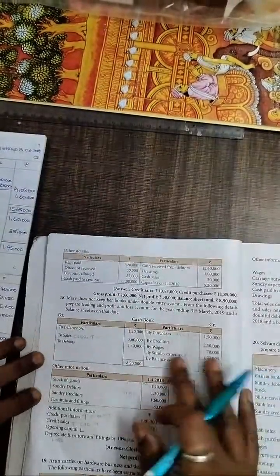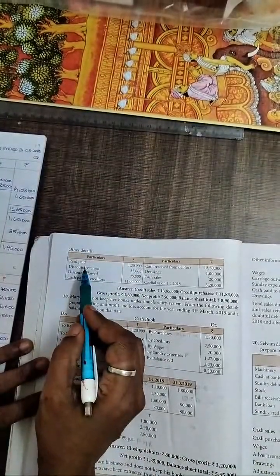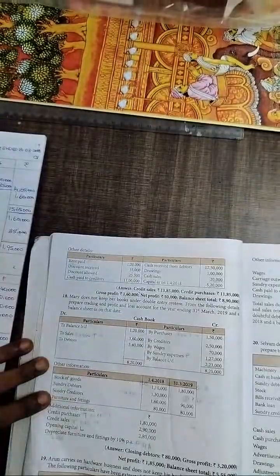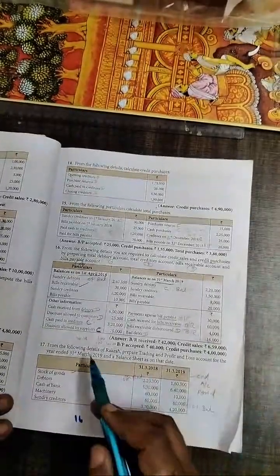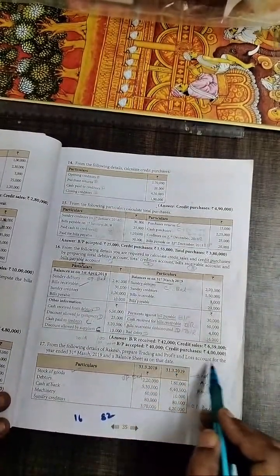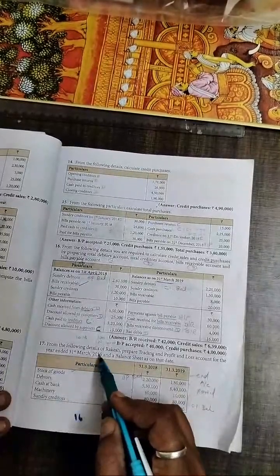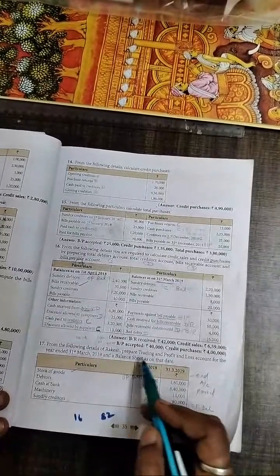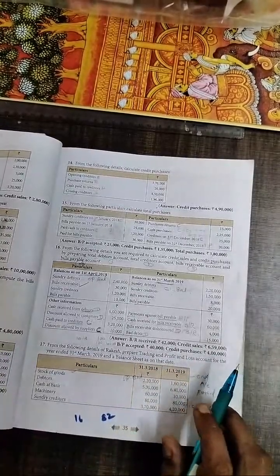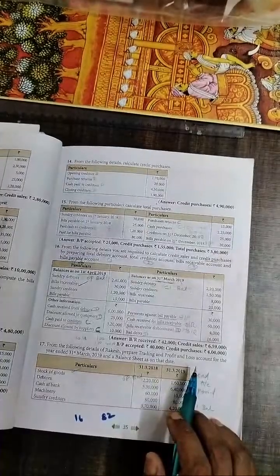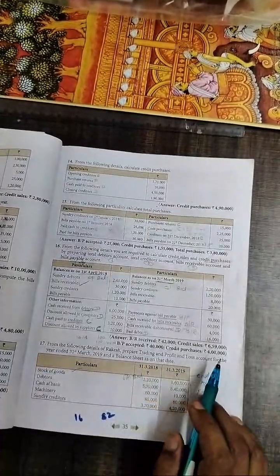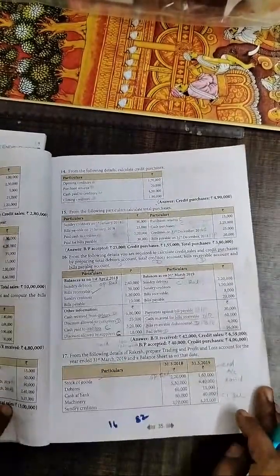Got it? Okay. Apart from that, they have given additional information, that is rent paid. What do they ask in the question? Listen here carefully. What do we have to prepare? They asked us to prepare trading, profit and loss account and balance sheet for 31st March 2019. So we are going to prepare the final accounts. Trading and profit and loss account and balance sheet, these three accounts we call the final accounts.